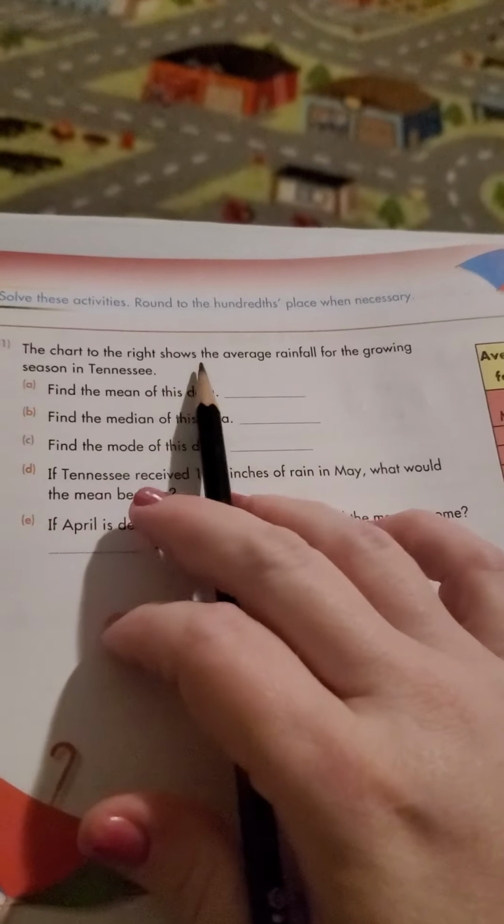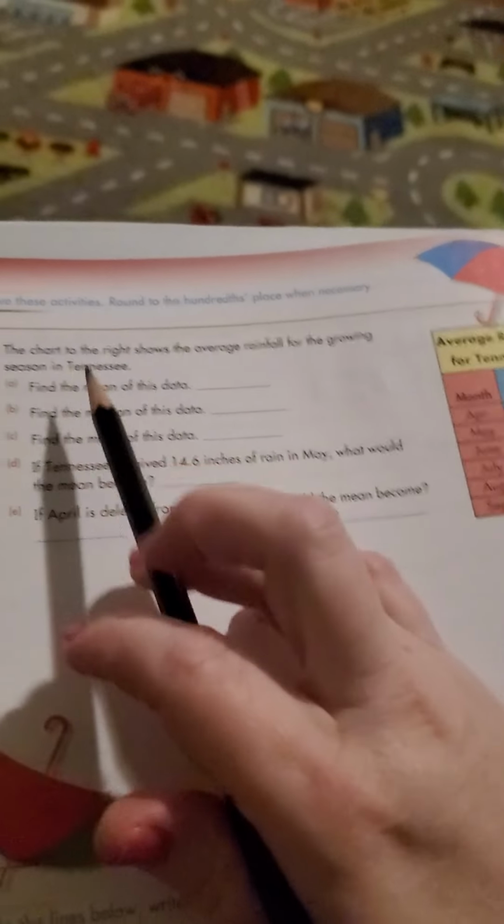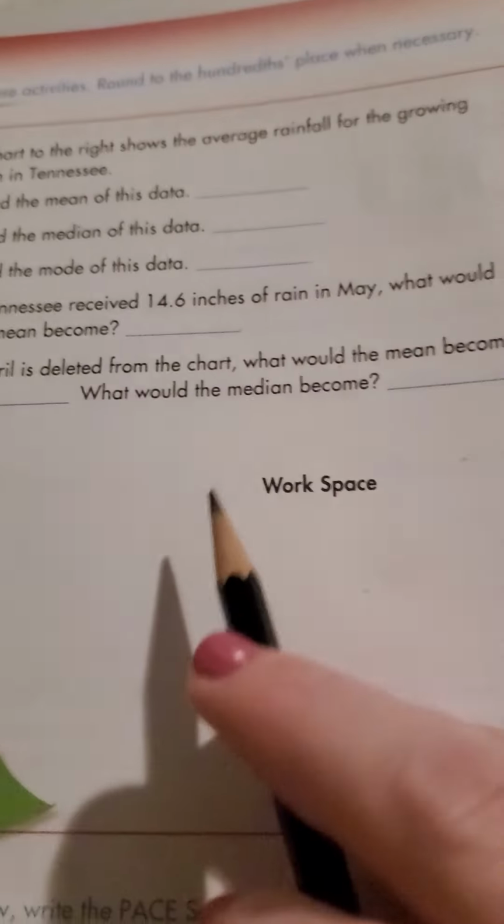But it says the chart to the right shows the average rainfall for the growing season in Tennessee. Find the mean of this data. All right, so the mean of the data is to add all of these together and divide by 1, 2, 3, 4, 5, 6. So add them together, divide by 6. That gives you your mean. Then find your median.